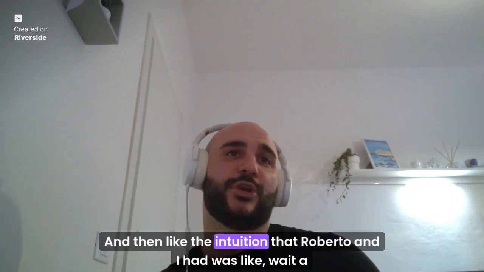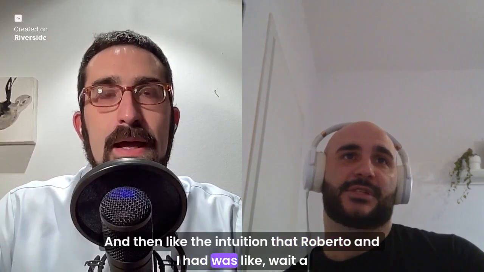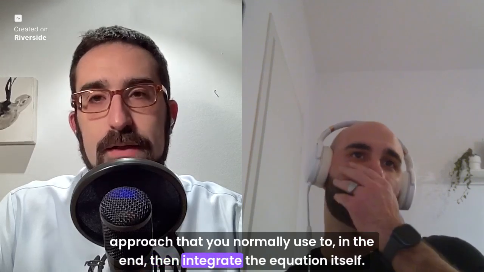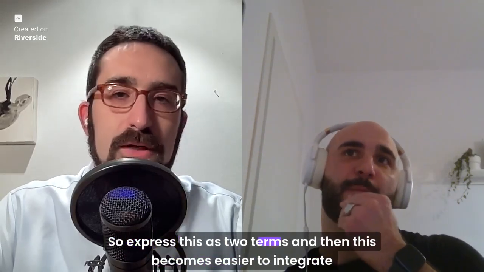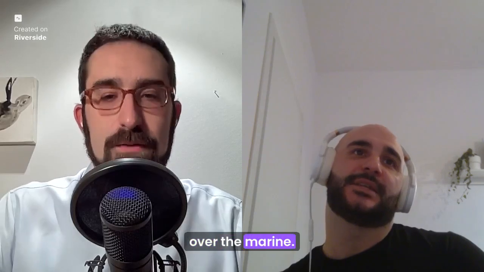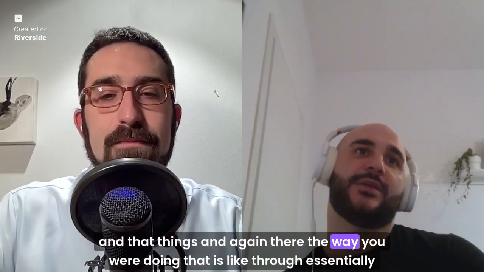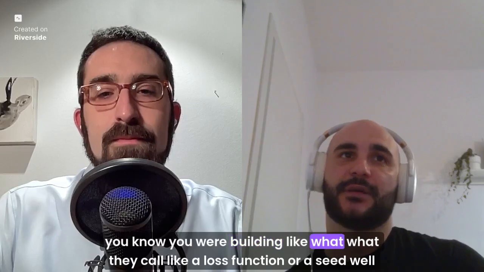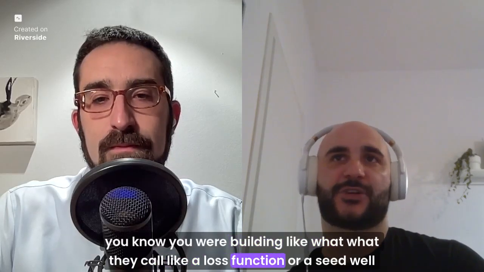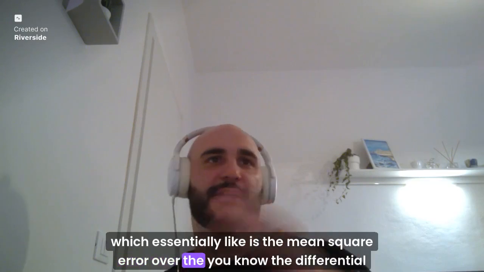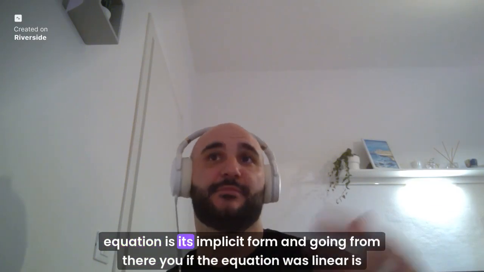And then the intuition that Roberto and I had was... And this is the approach that you normally use to, in the end, integrate the equation itself, right? So express this as two terms, and then this becomes easier to integrate. Exactly. And the way you were doing that is essentially building what they call a loss function or residual, which is the mean square error over the differential equation in its implicit form.